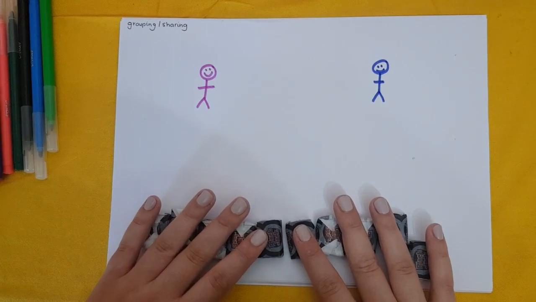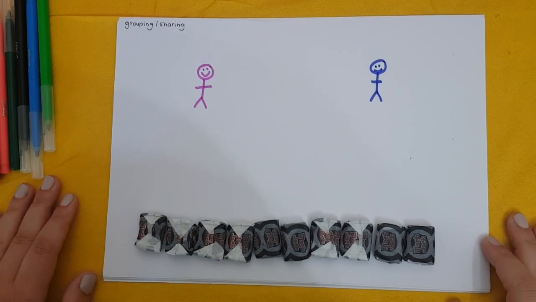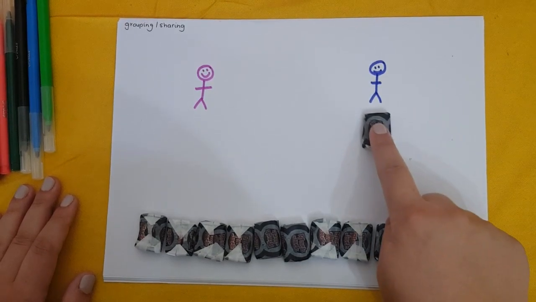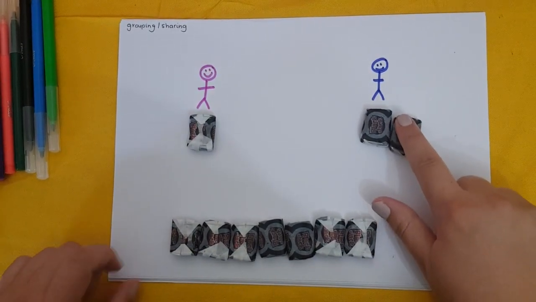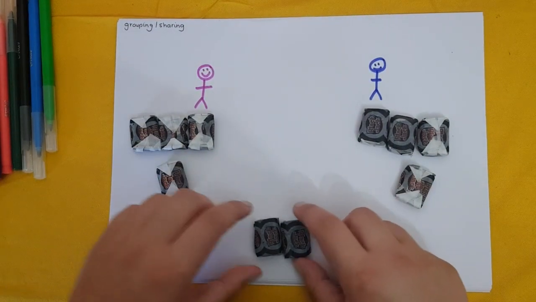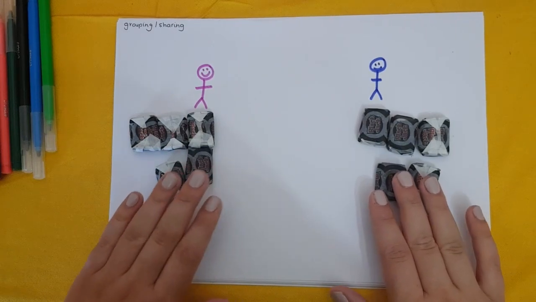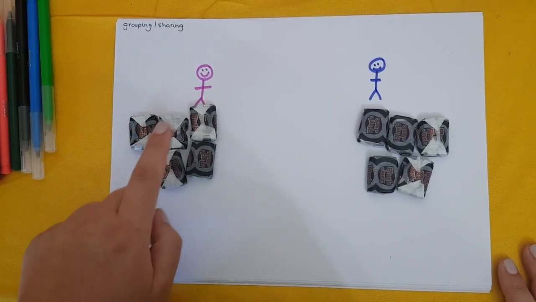But another way to do it, if you can't really think of what half of that number is off the top of your head, is you can say 1 for him, 1 for her, 1 for him, and 1 for her, 1 for him, 1 for her. There we go. And how many are on each side? 1, 2, 3, 4, 5.